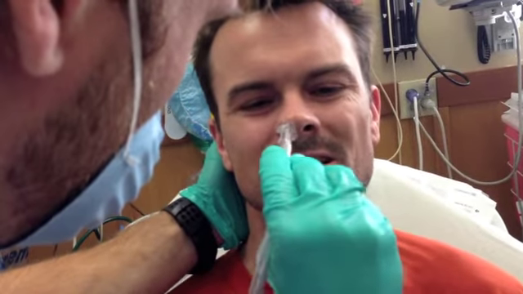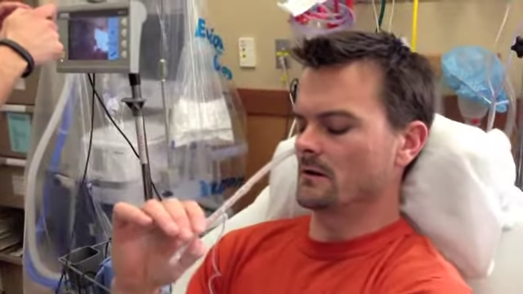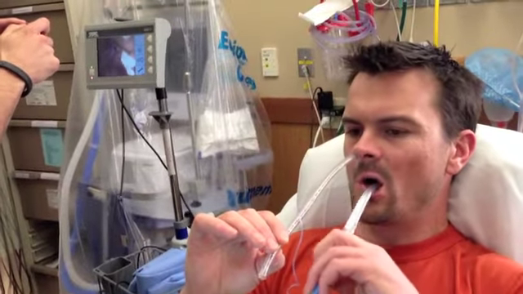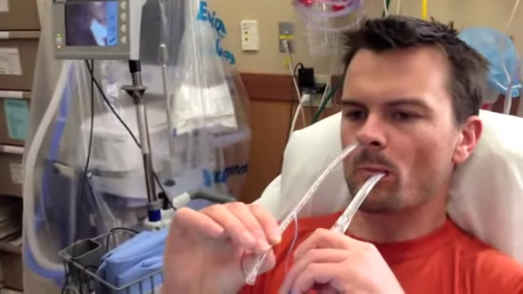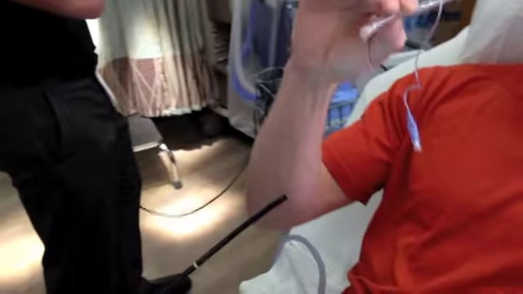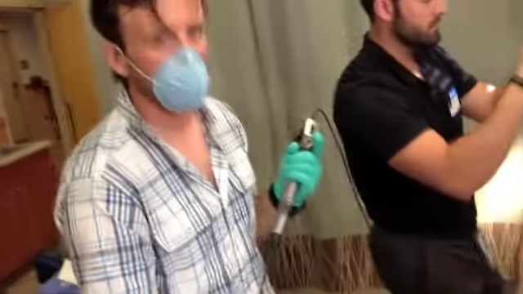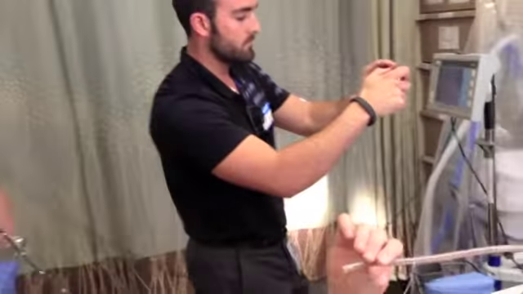Okay, that's good. That's really good right there. For the purposes of this video and Clay's comfort, we're not going to insert the tube all the way. But normally I would recommend inserting the tube so the end of it is in the posterior pharynx. It'll just make this a lot easier.